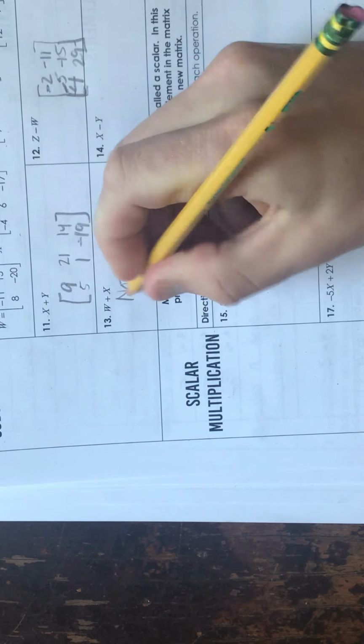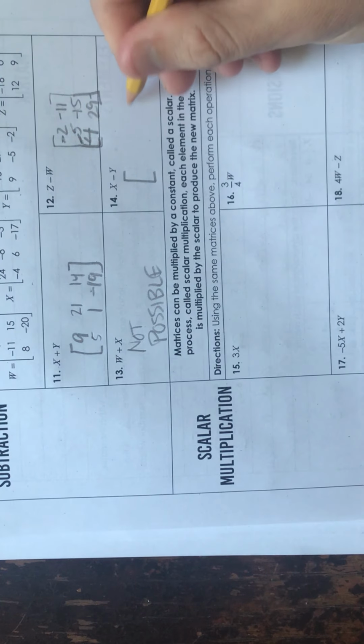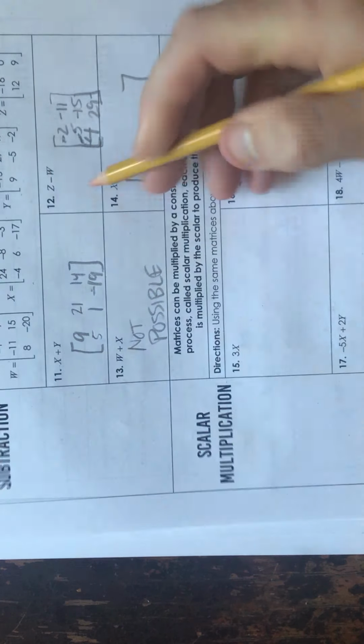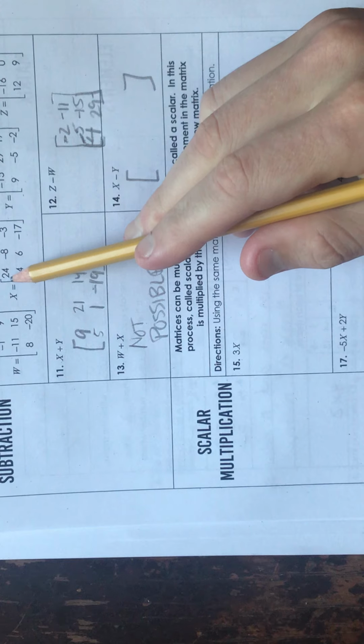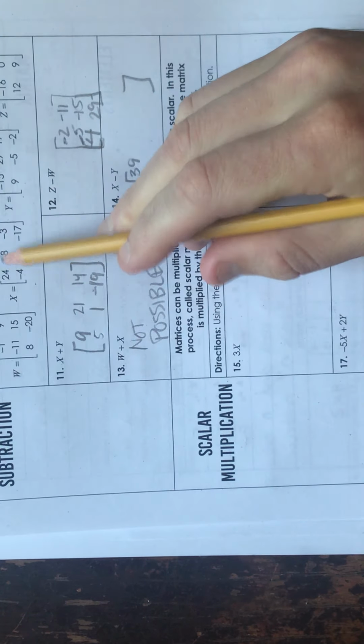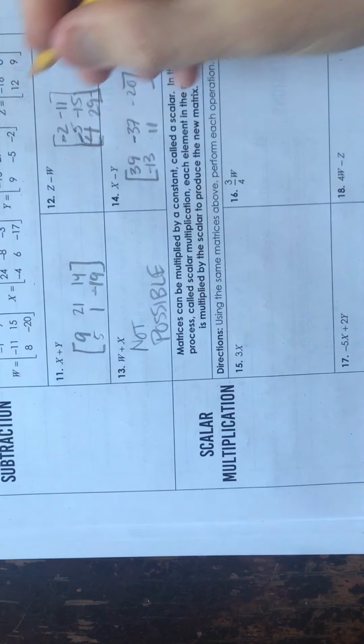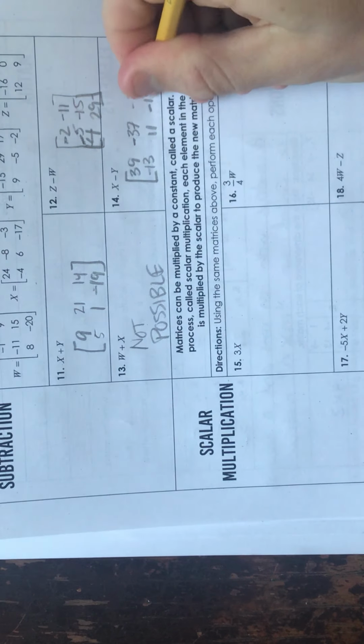So pause the video and take a shot at it, and unpause it when you're ready, and you can see our answer here. So we're doing x minus y, dimensions are the same, so we're set, and we are subtracting, so 24 minus negative 15, that's going to be 39. Negative 8 minus 29 is going to be negative 37. We got negative 3 minus 17, negative 20. Negative 4 minus 9. And you should get something like that for your answer.